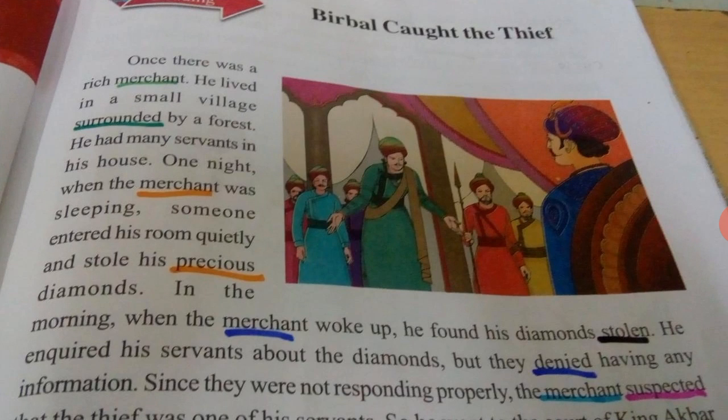Okay, so the story starts with a merchant. Once there was a rich merchant. He was very rich and he lived in a small village, and his village was covered by a forest. It is surrounded by a forest. He had many servants in his home. What happened one night when the merchant was in deep sleep? Someone entered his room very quietly and they stole his precious diamonds.